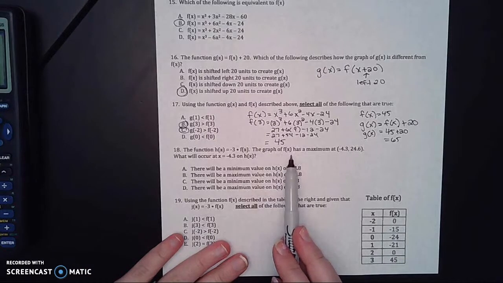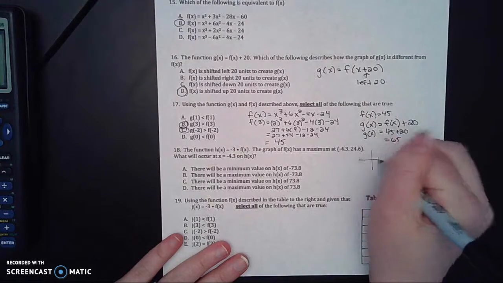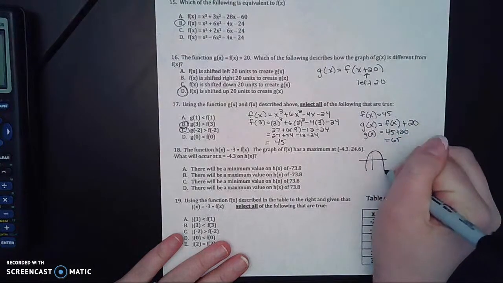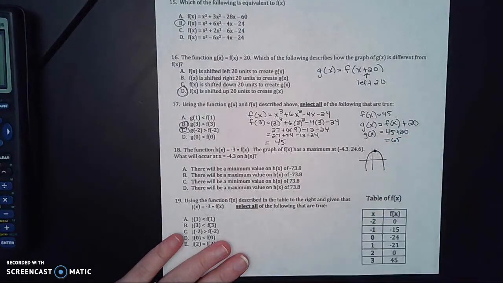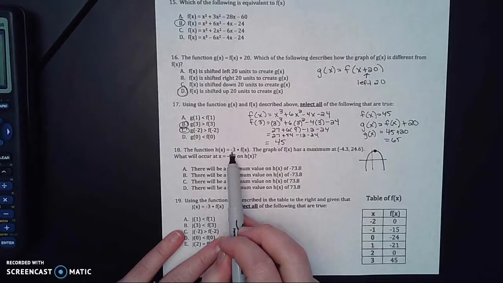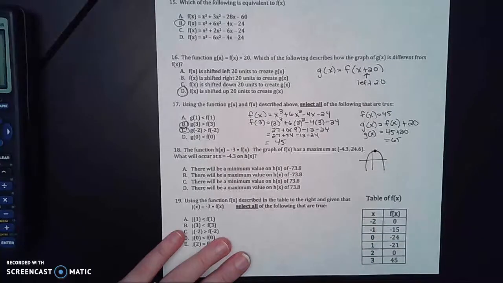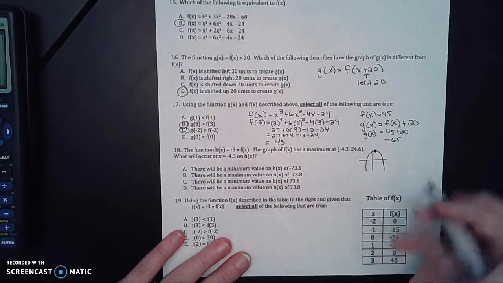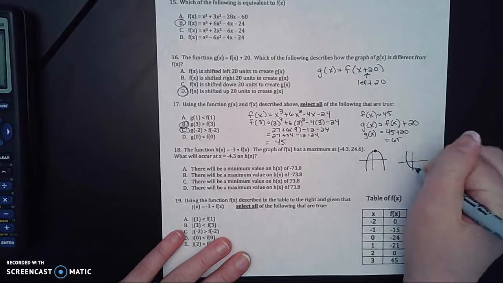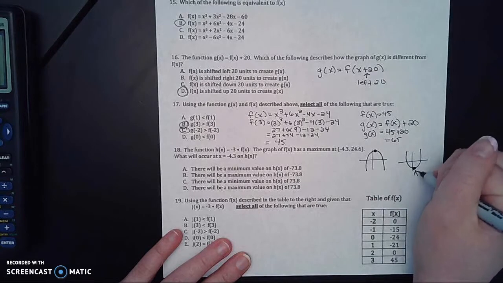Since the graph of f of x has a maximum at this, that means the vertex is the very highest point. Now, if I were to multiply f of x by negative 3, that means that graph is going to flip the opposite direction since it's a negative 3, which then makes it go like this. Now my vertex is a minimum.